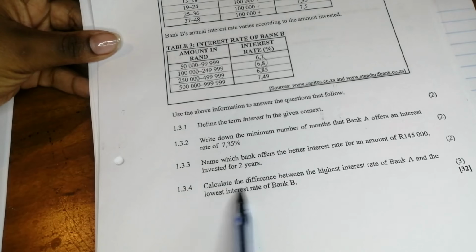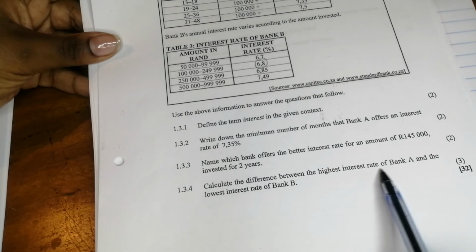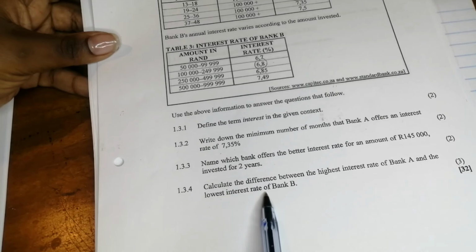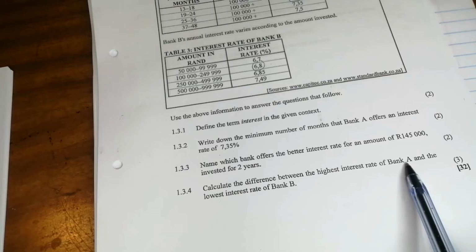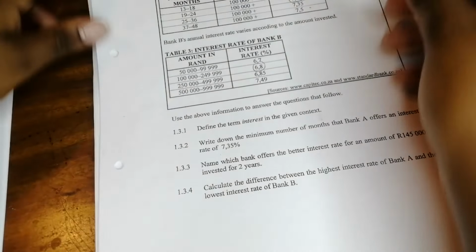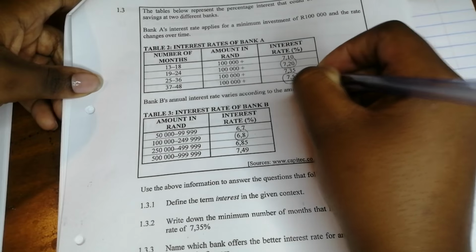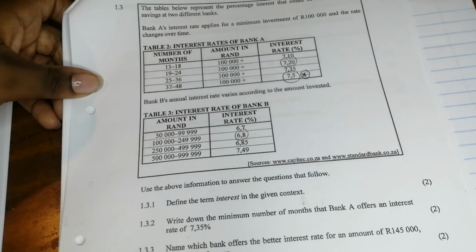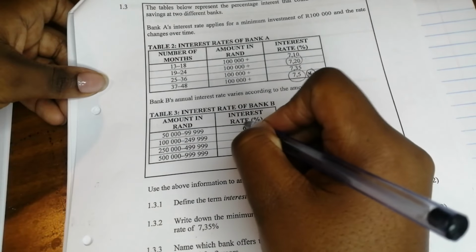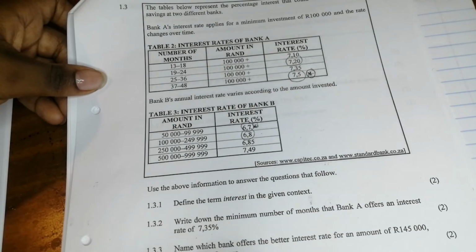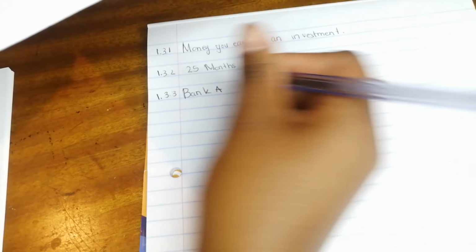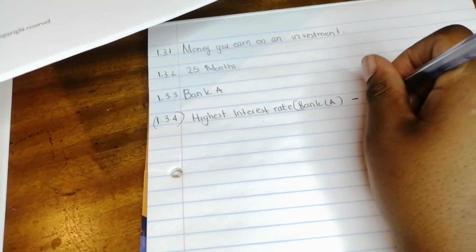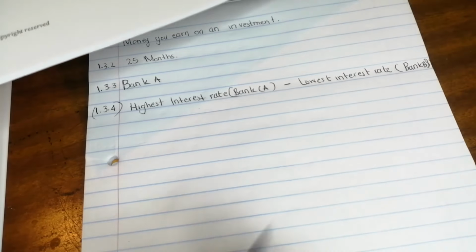Okay, and lastly, calculate the difference between the highest interest rate of Bank A and the lowest interest rate of Bank B. So what is the highest interest rate on Bank A? The highest interest rate is this 7.5. And what is the lowest interest rate? The lowest interest rate for Bank B is 6.7. So what is the difference between the highest interest rate of Bank A and the lowest interest rate of Bank B?